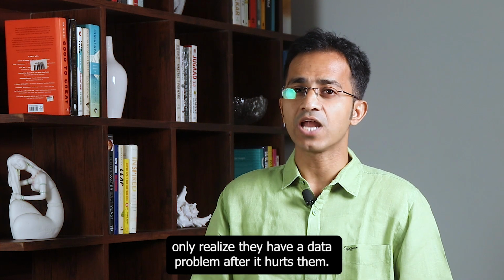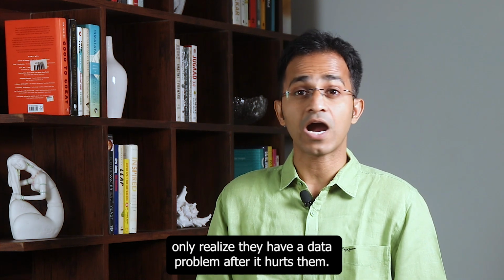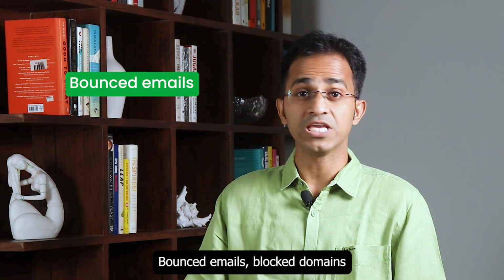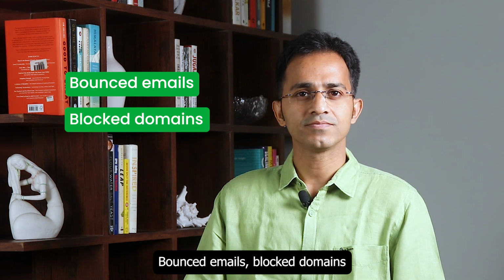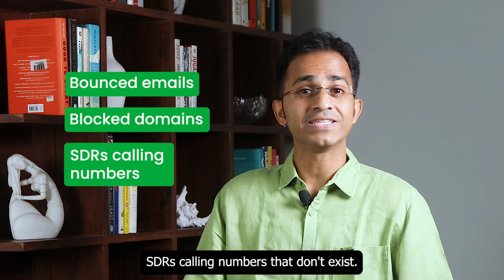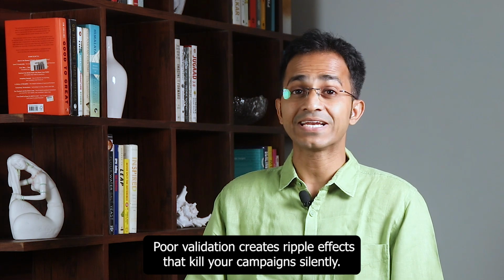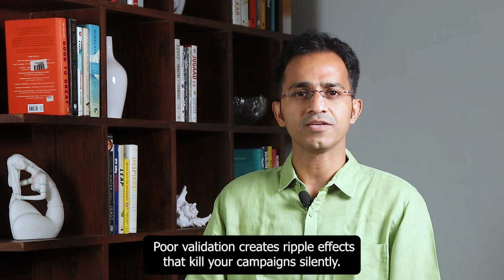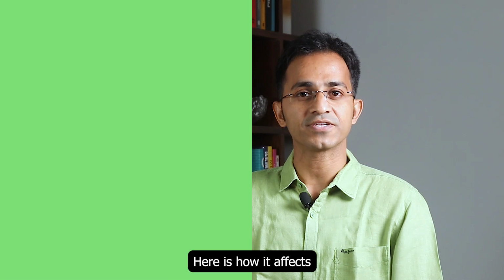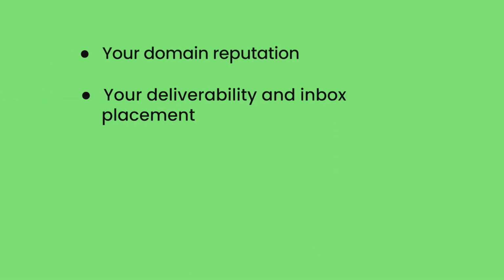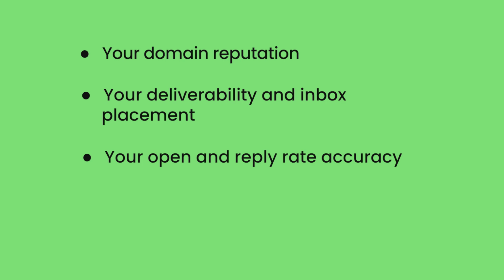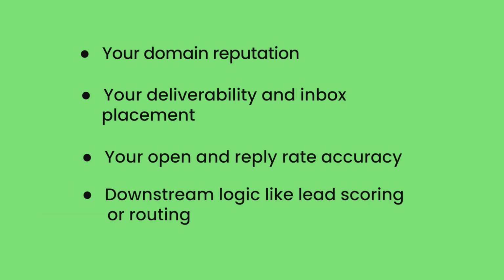Most teams only realize they have a data problem after it hurts them. Bounced emails, blocked domains, SDRs calling numbers that don't exist. Poor validation creates ripple effects that kill your campaigns silently. Here is how it affects your domain reputation, your deliverability and inbox placement, your open and reply rate accuracy, and downstream logic like lead scoring or routing.